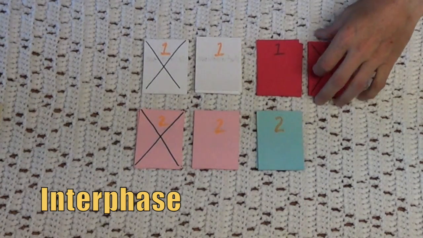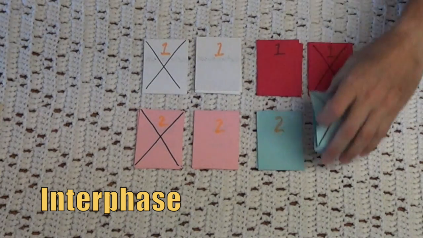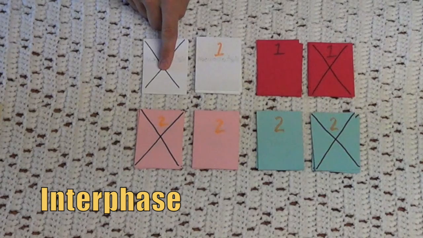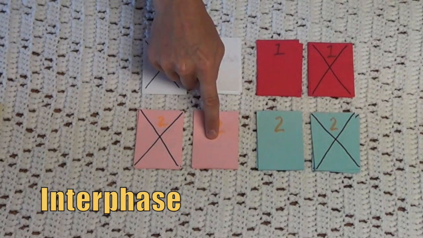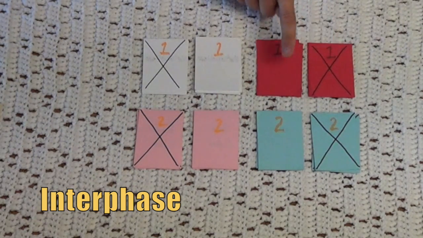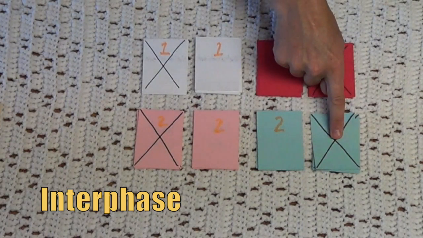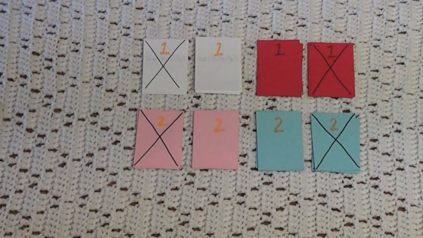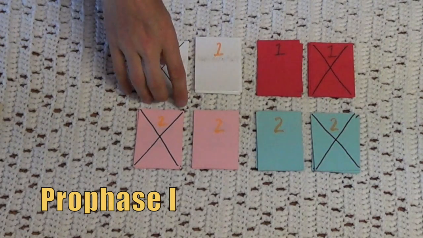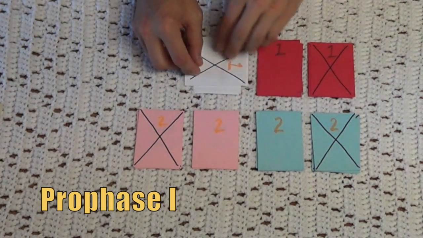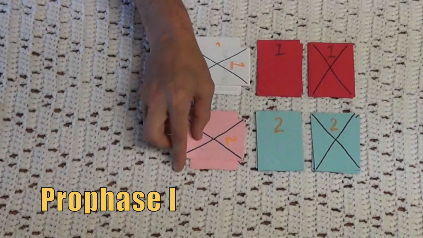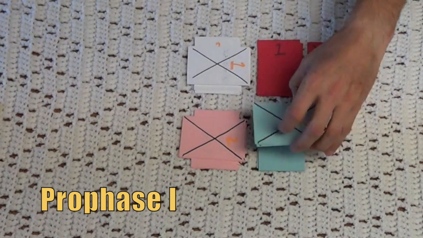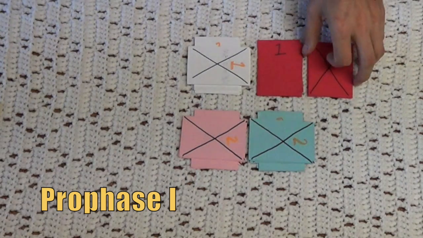So here are the copies. Here's the copy of my wife's, his mother's, chromosome number 1. Here's the copy of chromosome number 2 that she gave to Noah. Here's the copy of my chromosome 1 that I gave to Noah. And here's the copy of my chromosome 2 that I gave to Noah. This happens at the tail end of interphase. In Prophase I, the copies and the originals bond together in the middle at their centromere. And all of these will bond together, creating a pair of originals and copies.